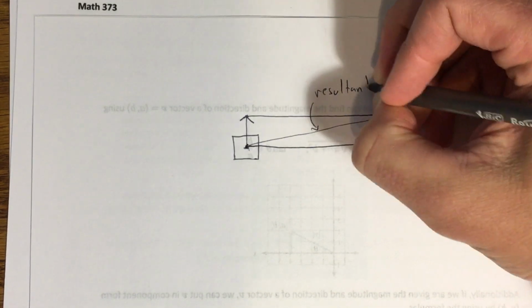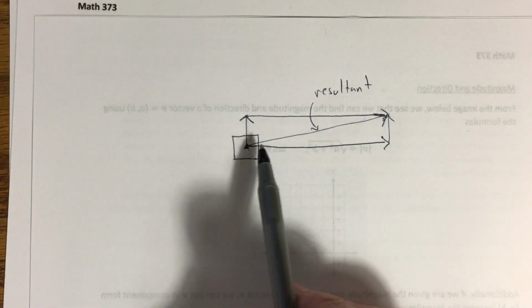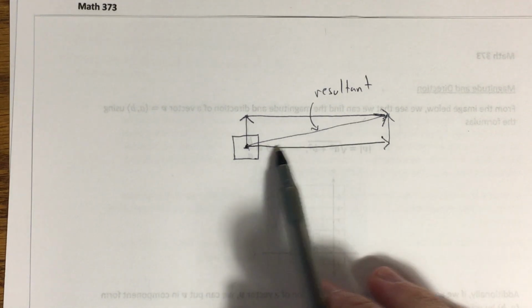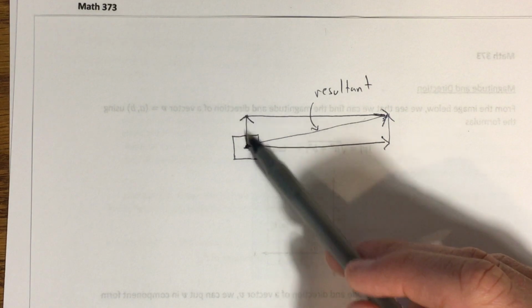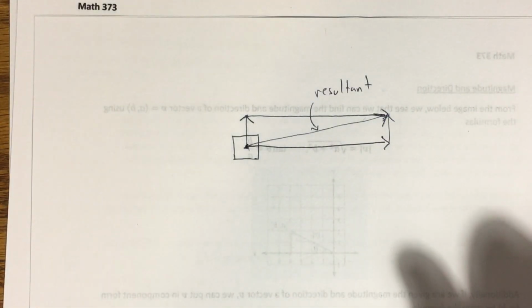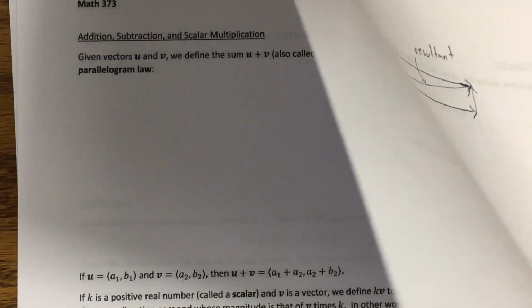And what it represents is the combined forces on this object. It's going to predict the direction that this box will move and with what combined force. Notice these forces aren't really working completely in opposition to each other. Otherwise, they would be pulling in opposite directions. So that is going to give some meaning to the concept of addition when it comes to vectors.